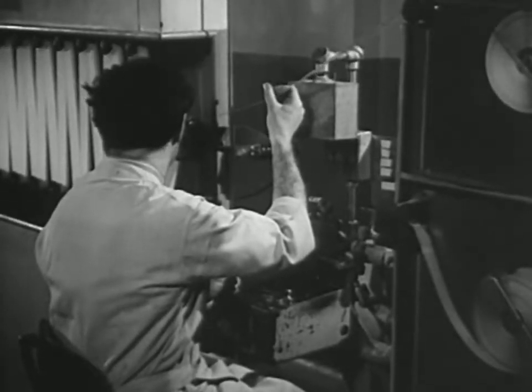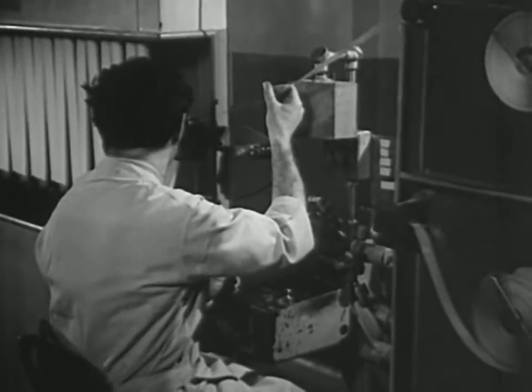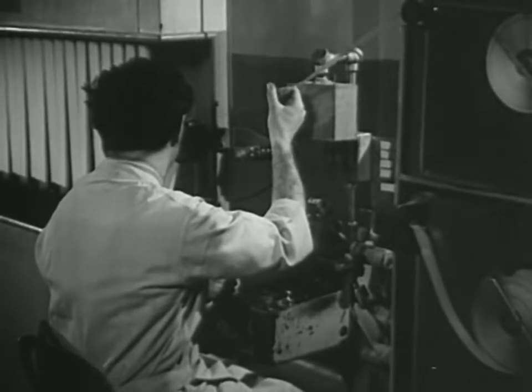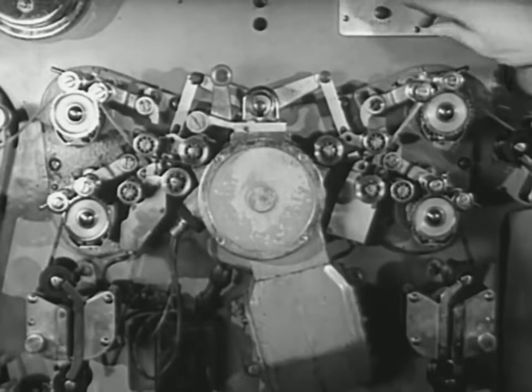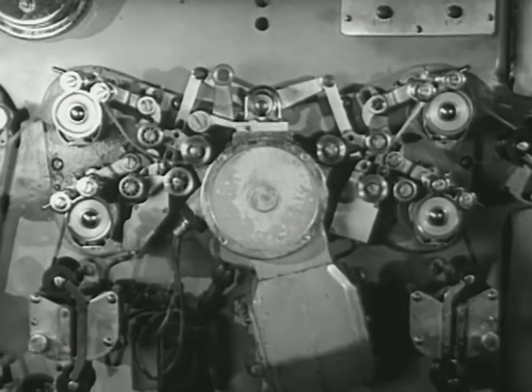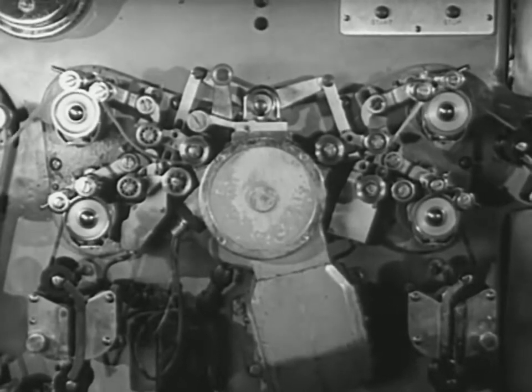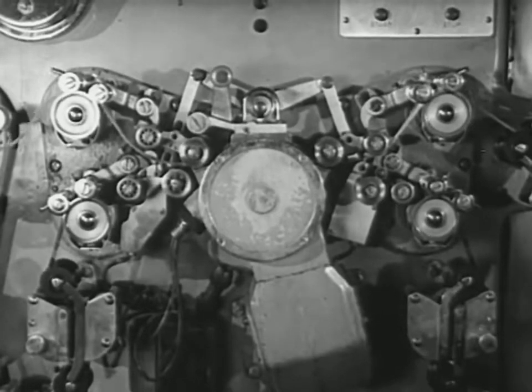These scenes show the operation of a continuous processing machine, in which the positive film is exposed, developed, fixed, washed, dried, and inspected without interruption. Here it comes in momentary contact with the picture negative for the printing exposure.